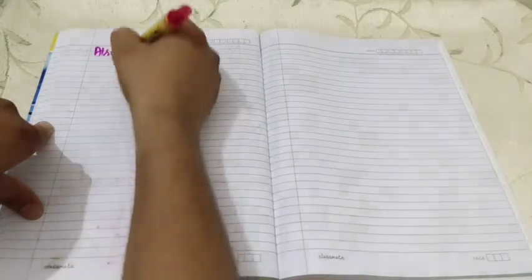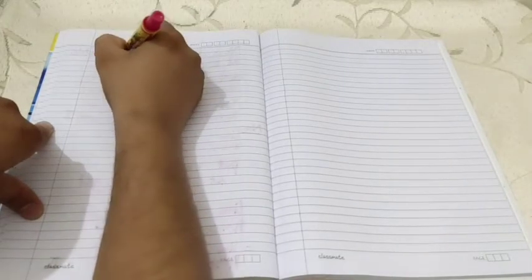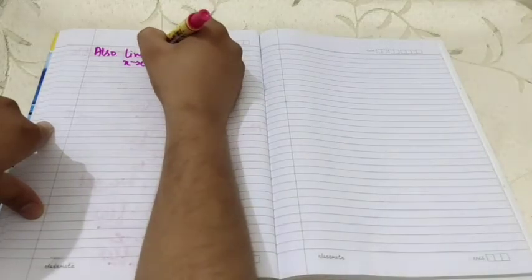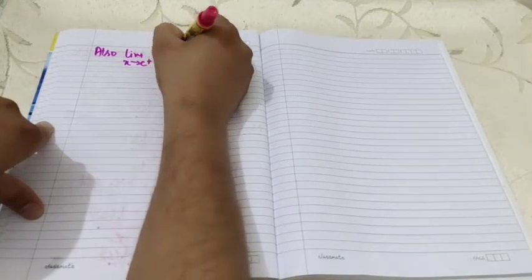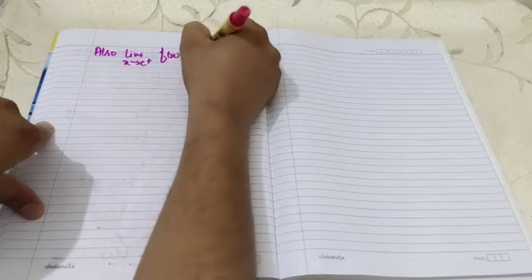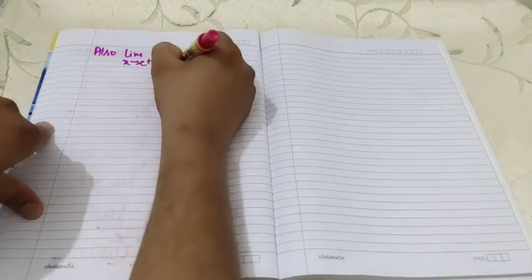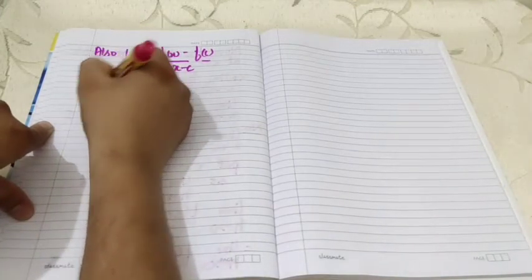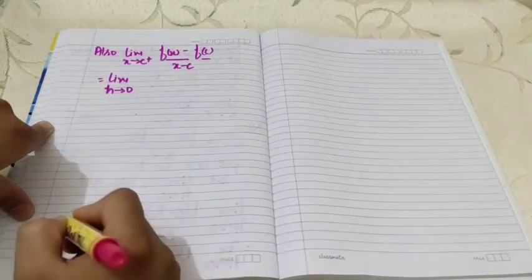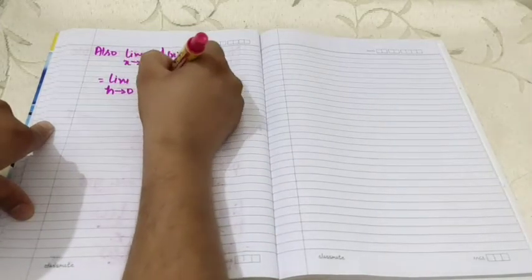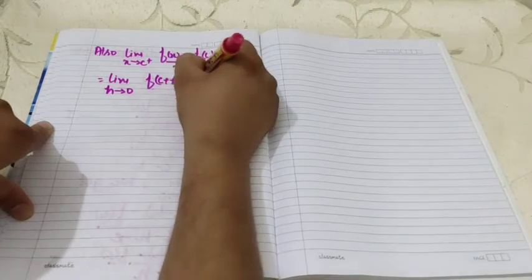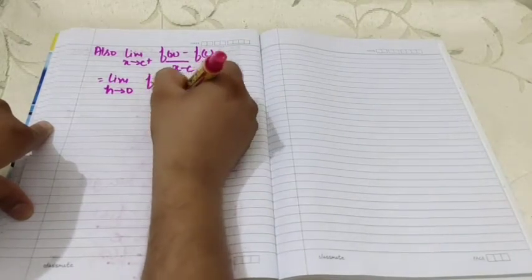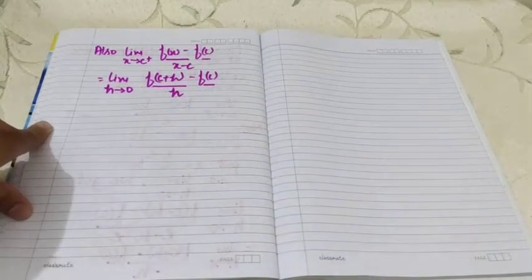So by substitution and following in the same way, limit x approaches c positive of [f(x) minus f(c)] divided by (x minus c) will become equal to limit h approaches 0 of [f(c plus h) minus f(c)] divided by h, and let this be number 3.